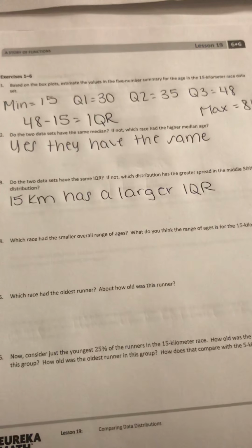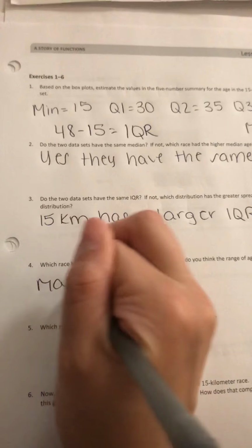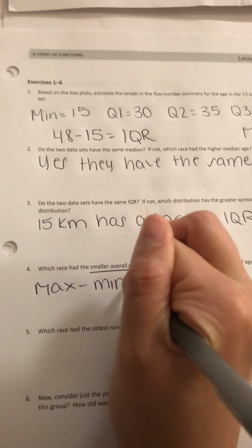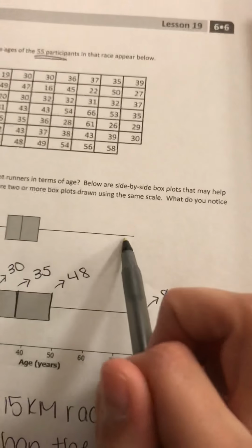Which race had the smaller overall range? So smaller range, that's from the minimum to the maximum. So the max minus the minimum. Which one has the smaller range? Well, we've already talked about it. Again, this one has a shorter spread for minimum and maximum. So we're talking about that 5-kilometer race.